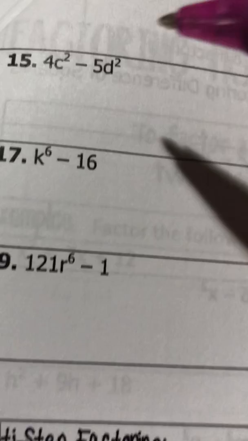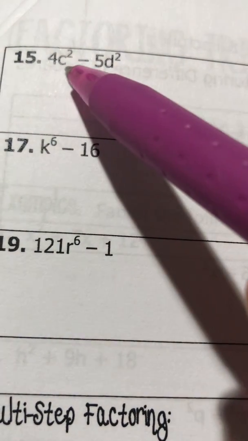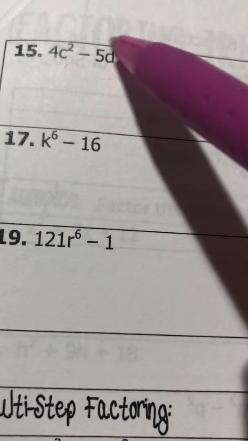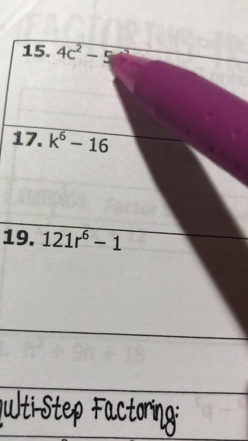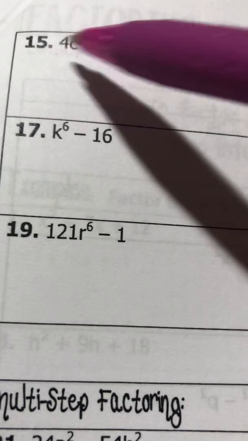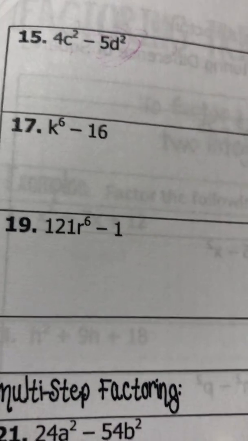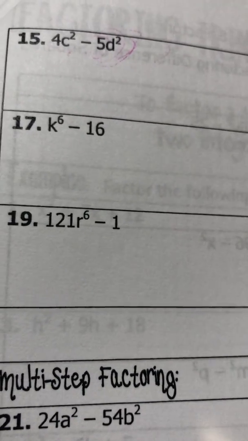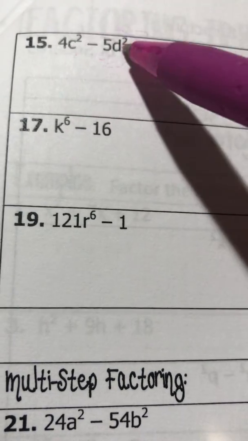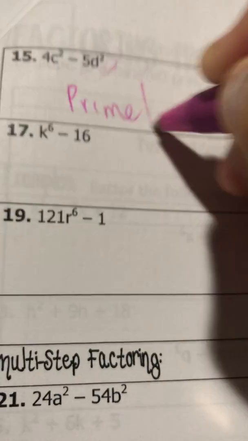The next page. Few more examples. Okay, 4 is a perfect square, c squared is a perfect square, 2c times 2c gives me this. But is 5 a perfect square? No, d squared is a perfect square. We cannot apply the difference of squares. The whole term has to be a perfect square. Okay, but they ask us to factorize. Can we find the GCF, the greatest common factor, the greatest which can divide both? No, so this is prime.